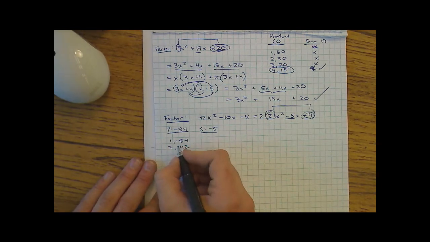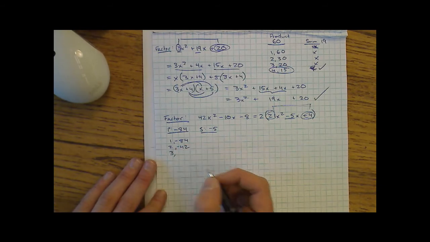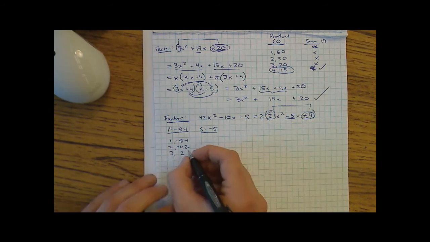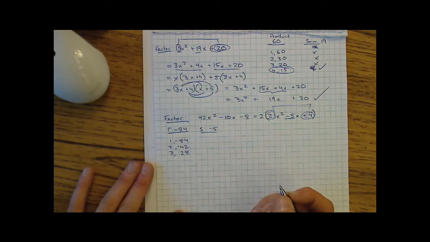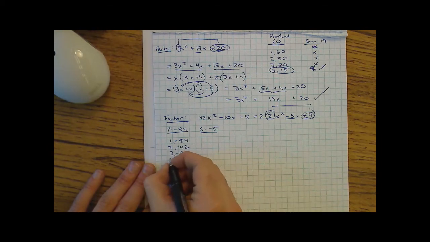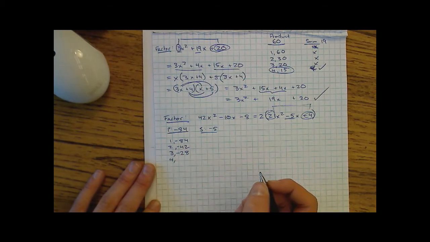I don't think 3 goes into, it does go into 84. 3 times what would be 84? 28. And that's the negative. And I'm getting close. Let's see. Does 4 go into 84? Yeah, 4 goes into 84 21 times.